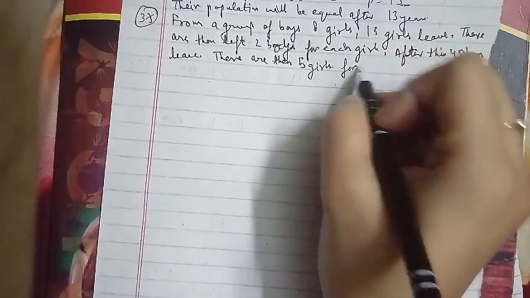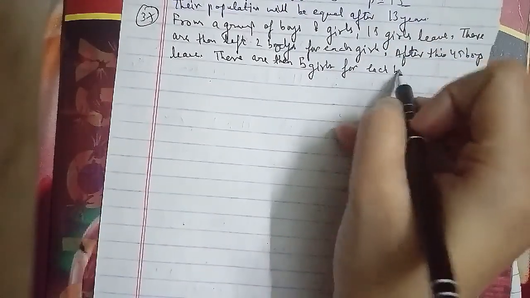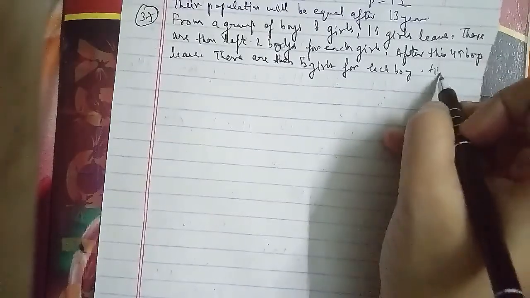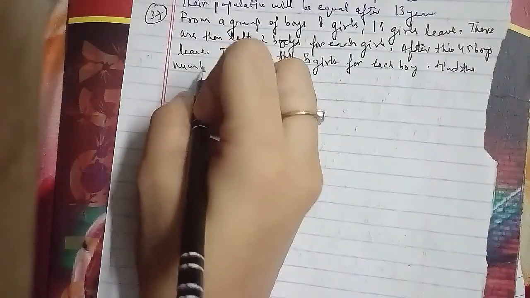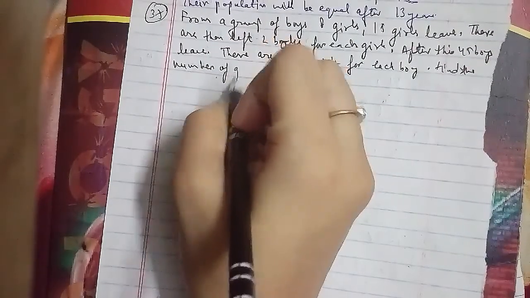So 9 ones are 9 and 9 5s we have 45, that is your x equals to 5. 9 5s are 45. That will be the right answer for this question as well.